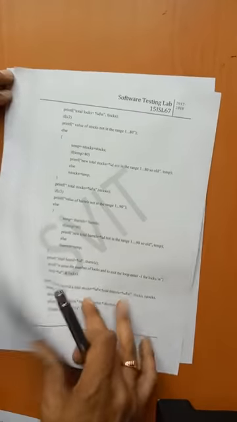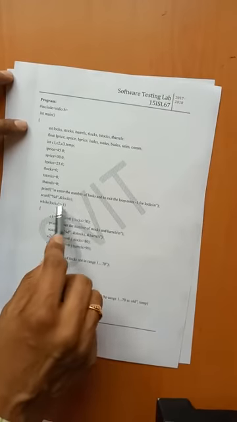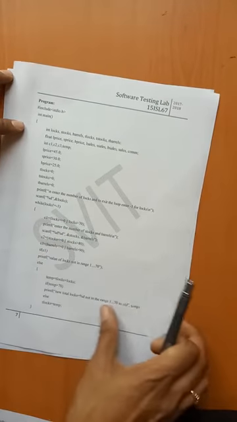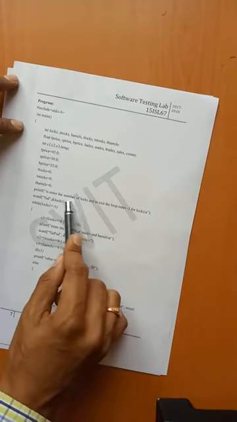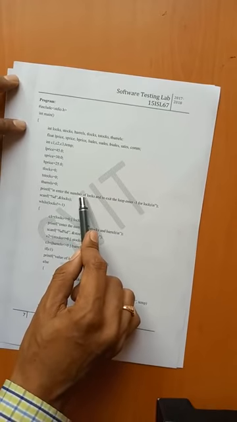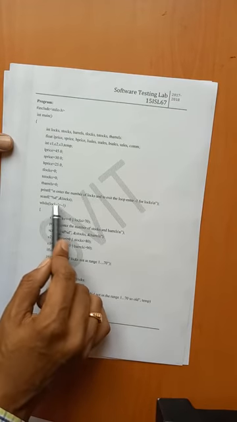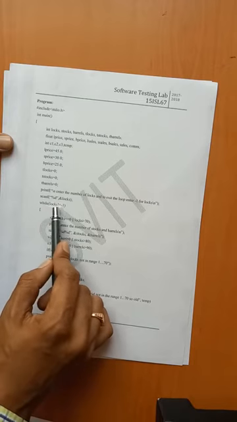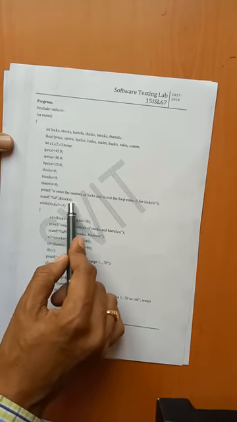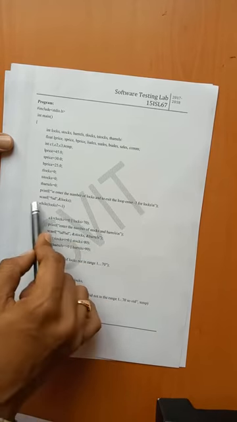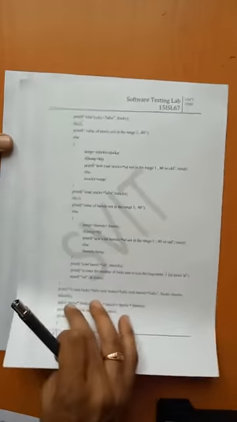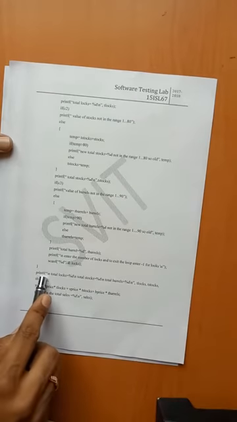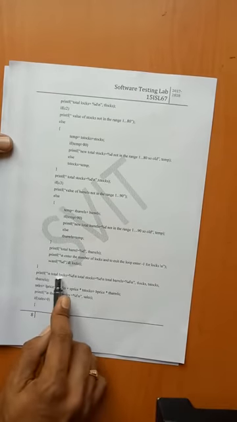See, initially I have chosen the logs value as -1. Is -1 not equal to -1? Is this condition true? No, -1 equals -1. It doesn't hold this condition. The control will come out of the loop. It will enter into this, it prints the total logs.